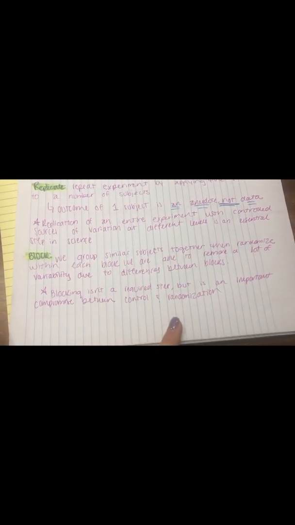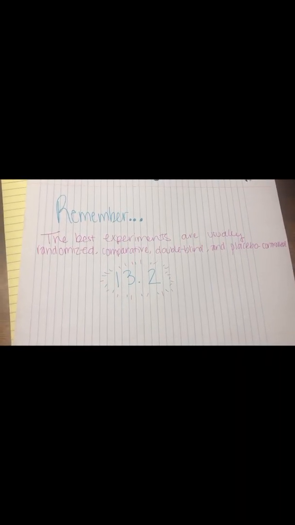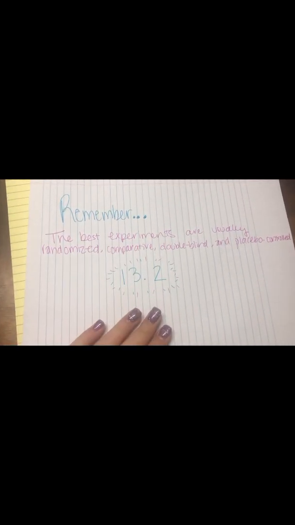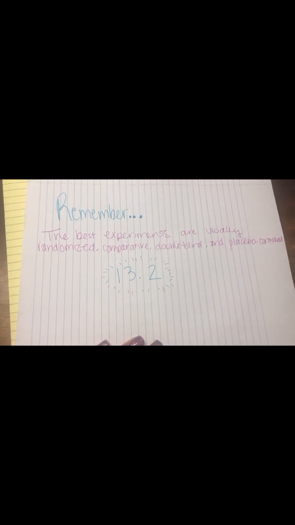Something to also keep in mind is that blocking isn't a required step, but it is an important compromise between control and randomization. The last thing to remember is that the best experiments are usually randomized, comparative, double-blind, and placebo-controlled. That is lesson 13.2, and now you will have your short answer.